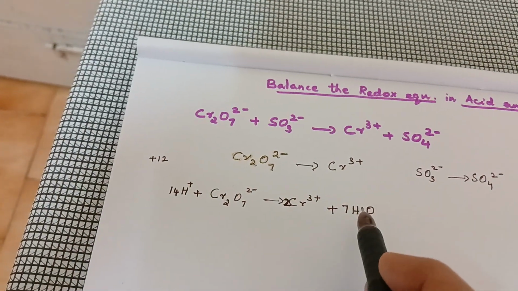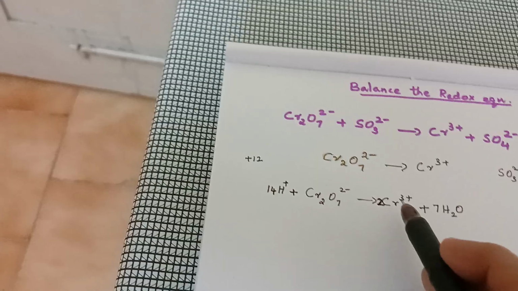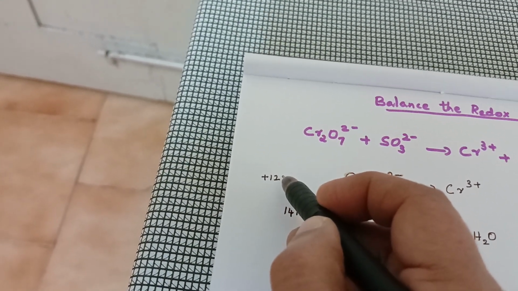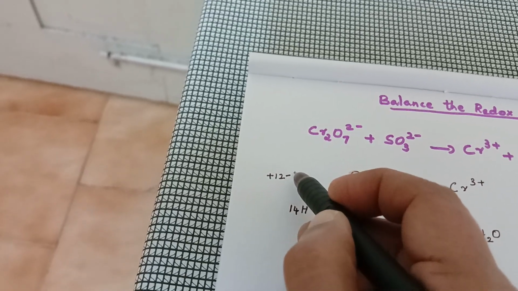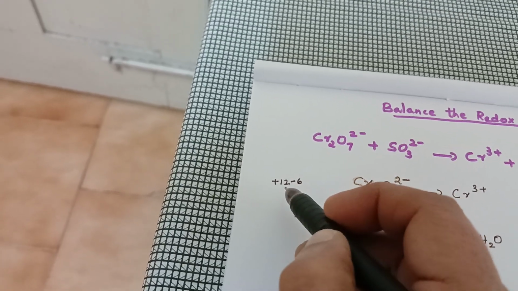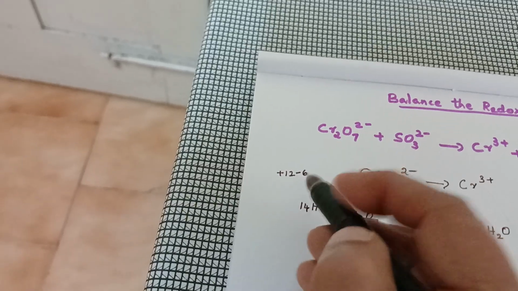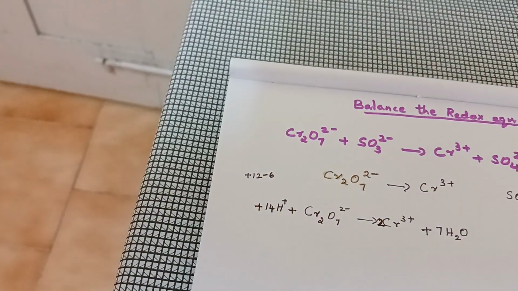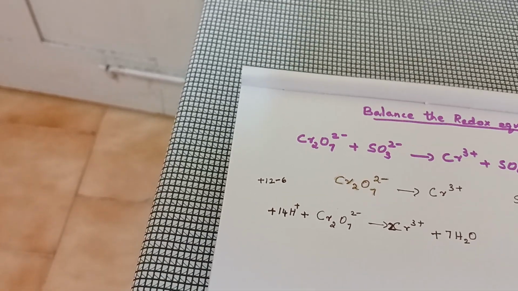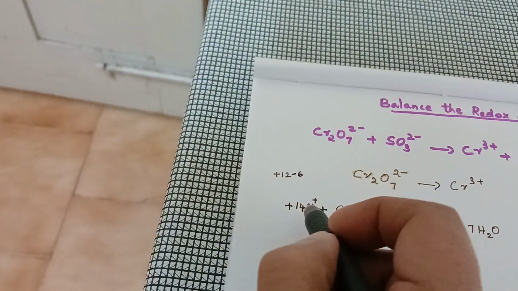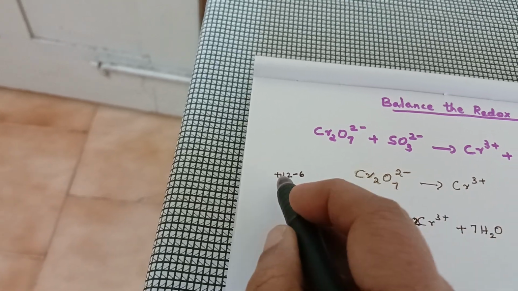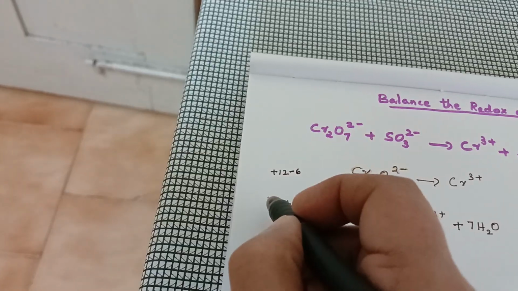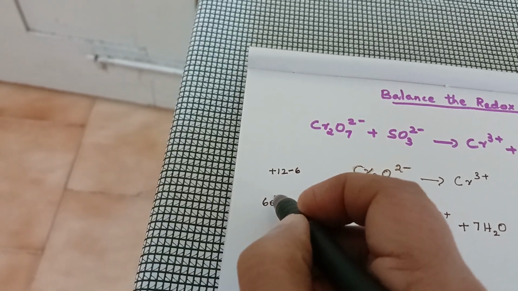Water molecule, there is no charge. So what is the difference between +12 and +6? That is 12 minus 6 will give us 6. So that many electrons we have to add to the more positive side. This is the more positive side because here +12 was the resultant. So we will add 6 electrons here.